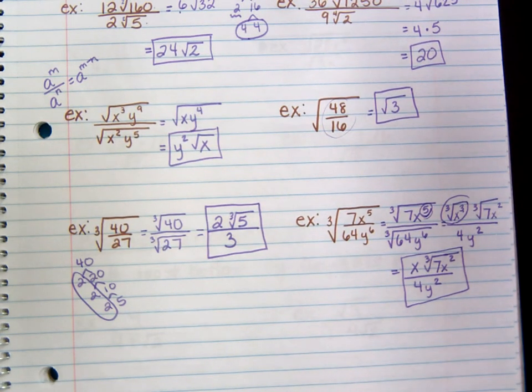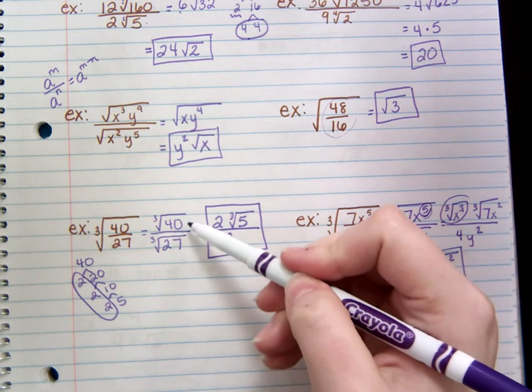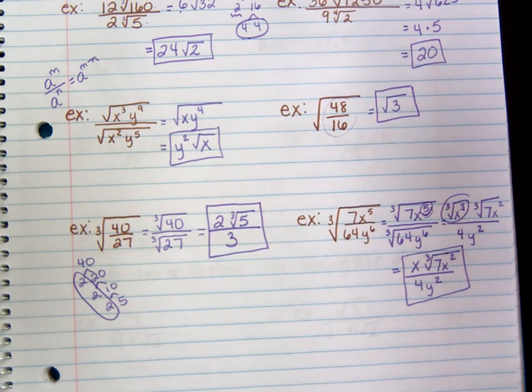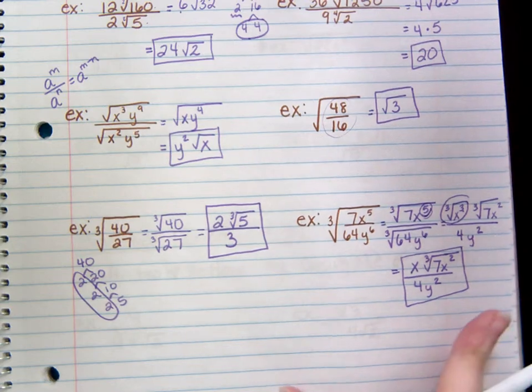So when you're dividing these, first look to see if it divides evenly. If it does, it makes your problem much simpler. If it does not divide evenly, separate your top and your bottom into two separate radicals and then simplify each radical. From there, if you can reduce, you'll reduce.